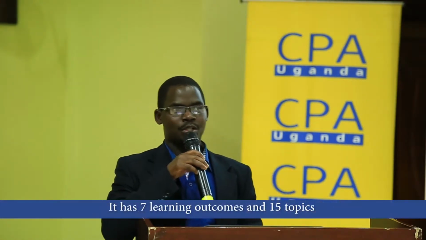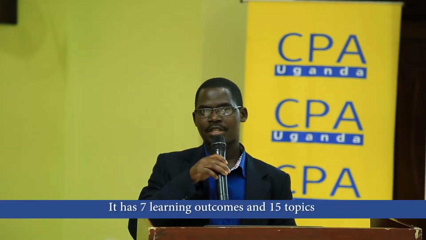The major content is the next bullet: the 7 learning outcomes and the topics. It has 15 topics and 7 learning outcomes. This is where the examiner will bring out the layout the way we are saying here. But the concentration of the institute and the examiner is to ensure that you satisfy the 7 learning outcomes.